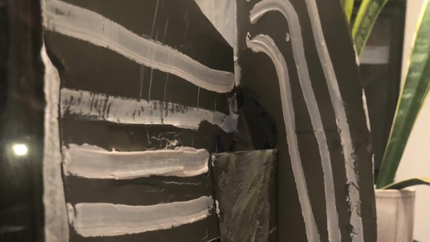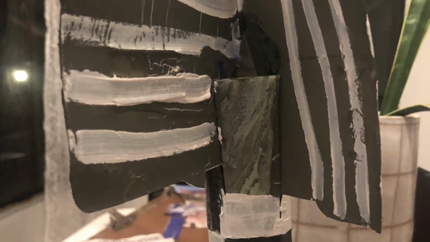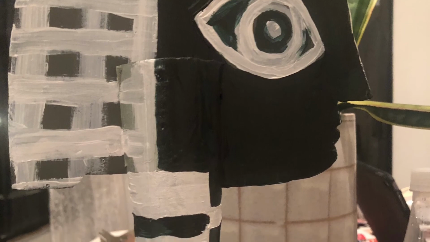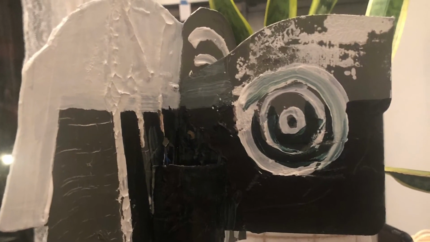And finally, here she is, in all her glory, from different perspectives. A little wild, just how I like it.